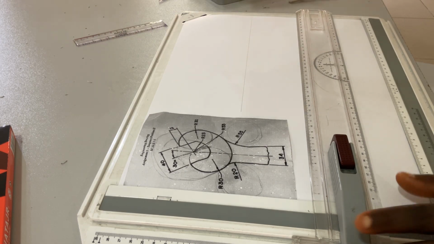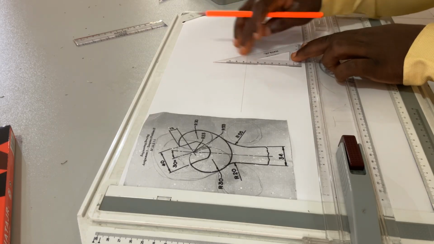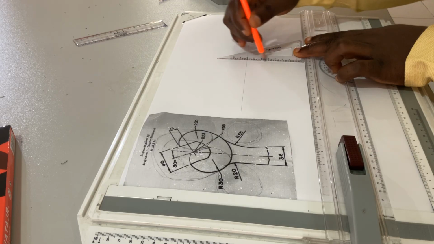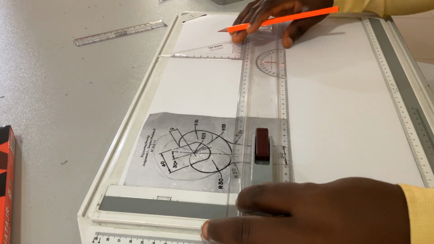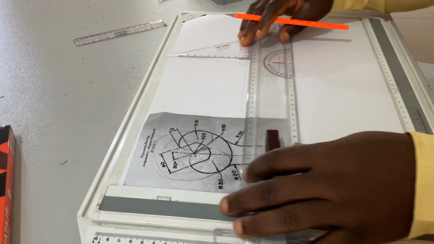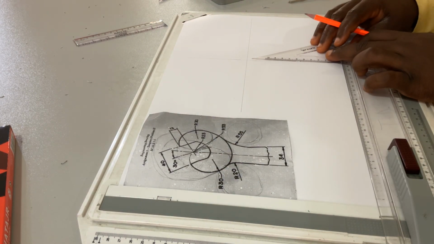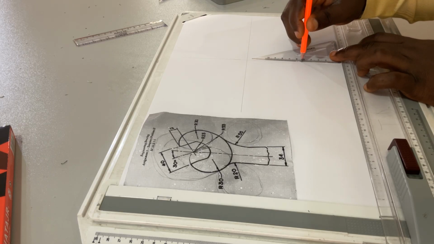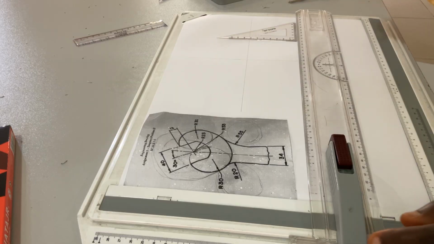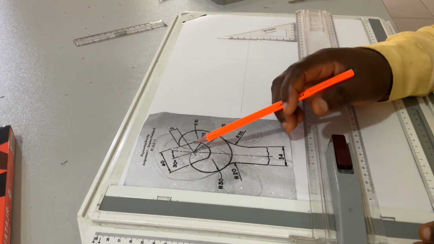And I'm going to get my set square placed on my T-square to draw the vertical center line. So I'm going to draw the vertical center line like this. It's going to serve as the reference point for my drawing. So after drawing the center lines for where my object is going to start, I'm going to look at the object.